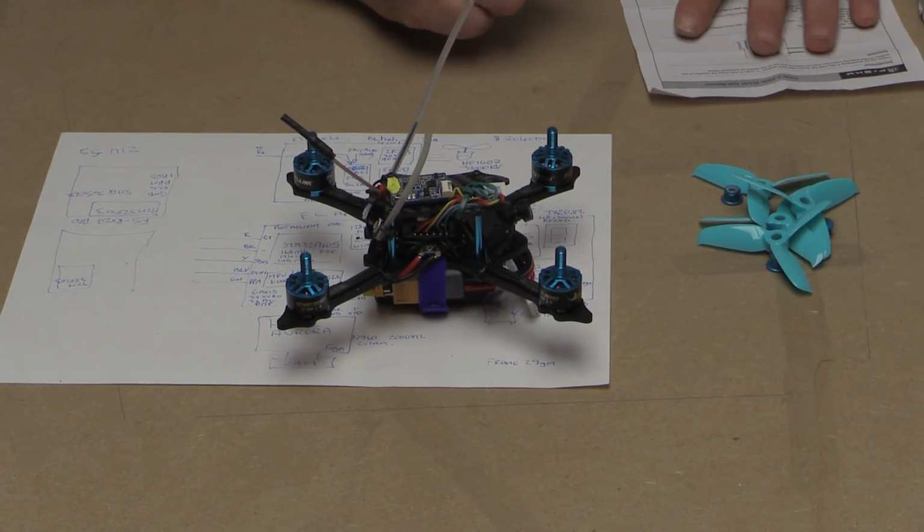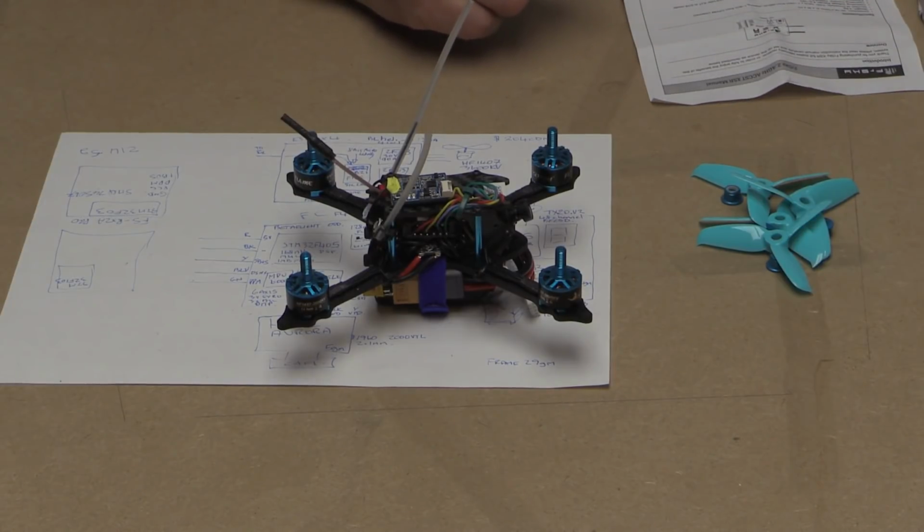So, and I've also got to bind it to a receiver, to a transmitter, and I don't want to do that with the props connected either, because if you've got something weird set up in a transmitter, it could just go flying off into oblivion if you're not careful.